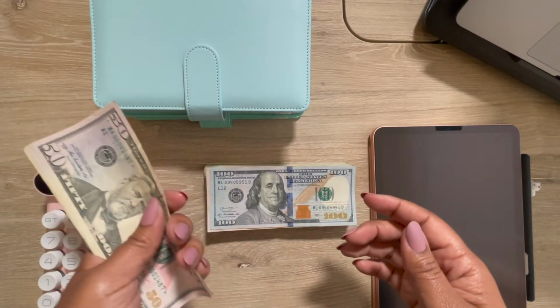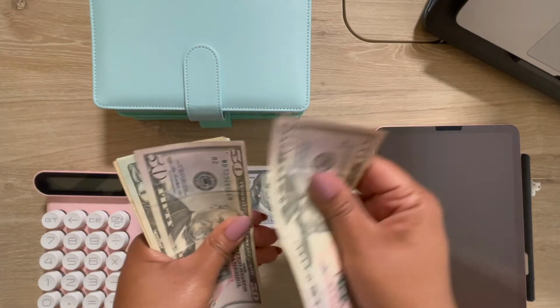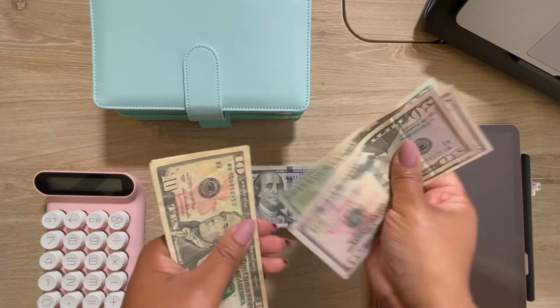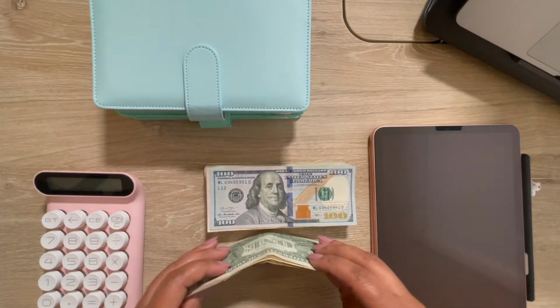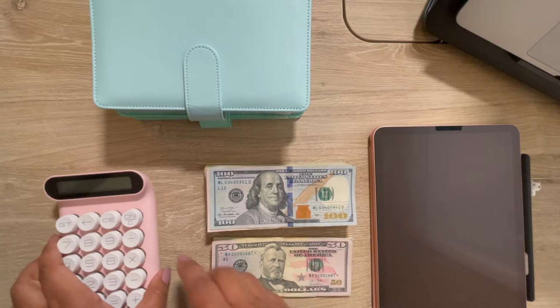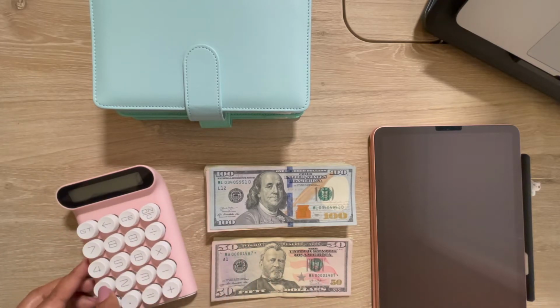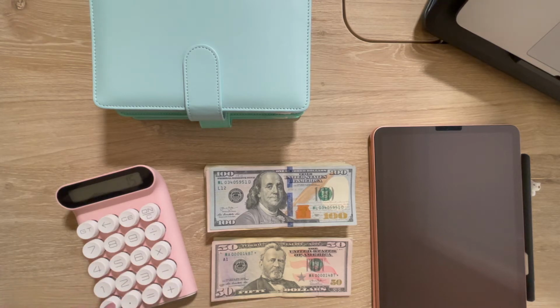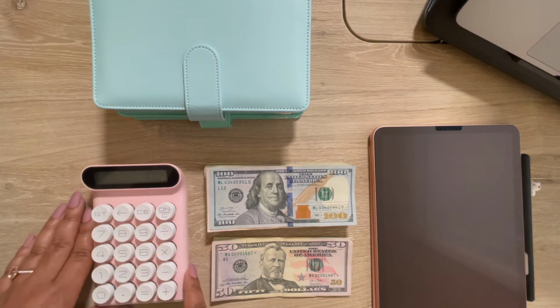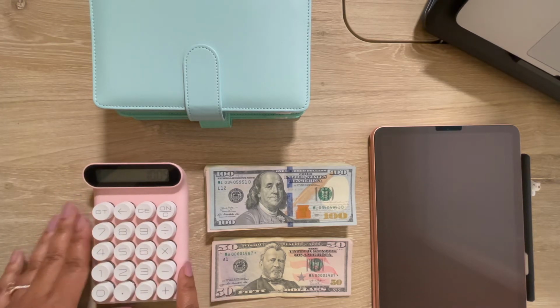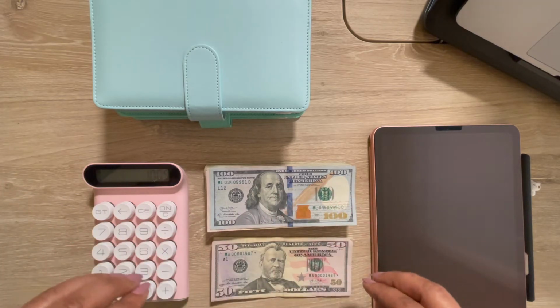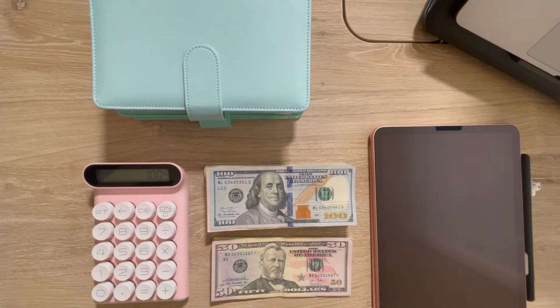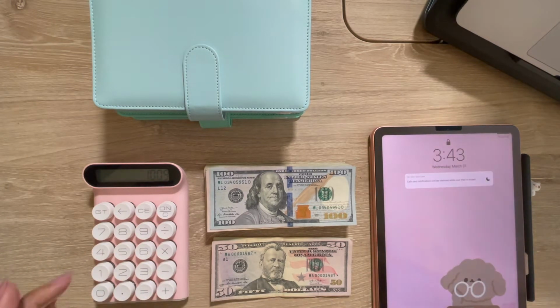So just to double check that this is $151, we're going to do 50, 100, 120, 140, 150, and 1. So that is $151. So now I'm going to add that up. So that's 151 plus 858 for a total of $1,009 that we will be stuffing into various envelopes today. So let's go ahead and get our money organized, and then we can begin stuffing these envelopes.